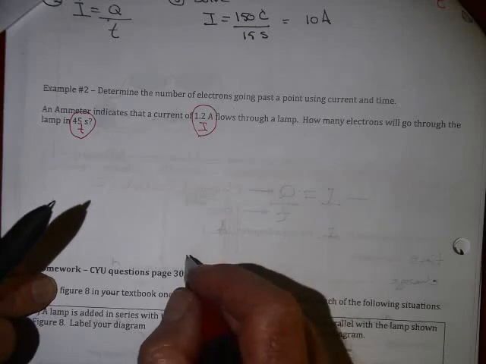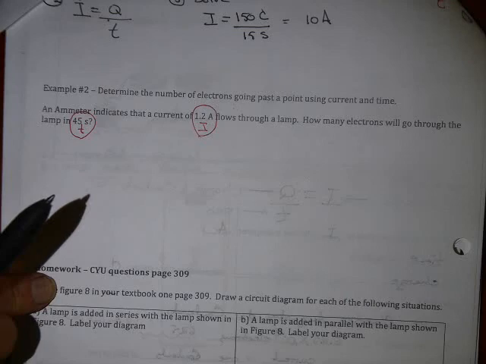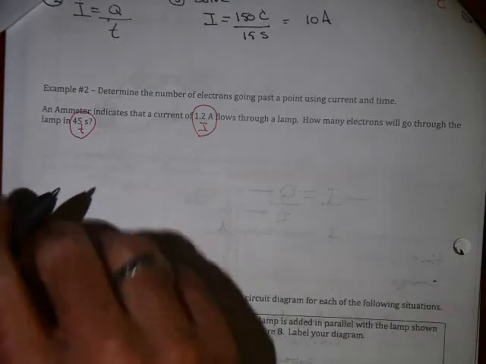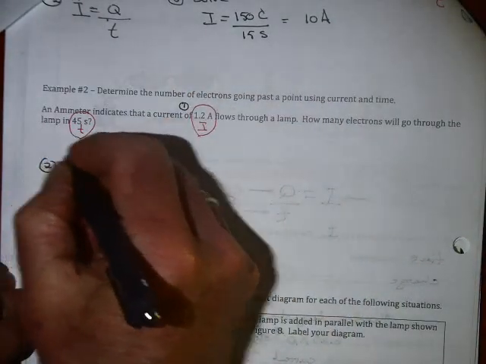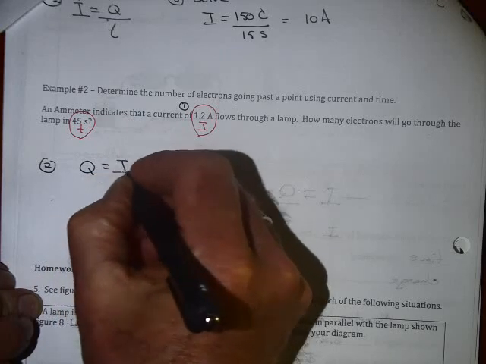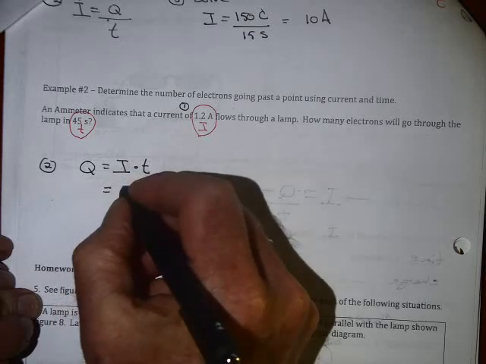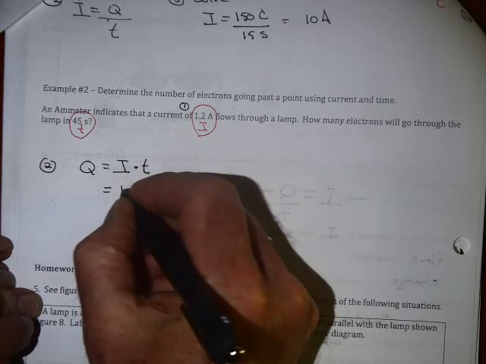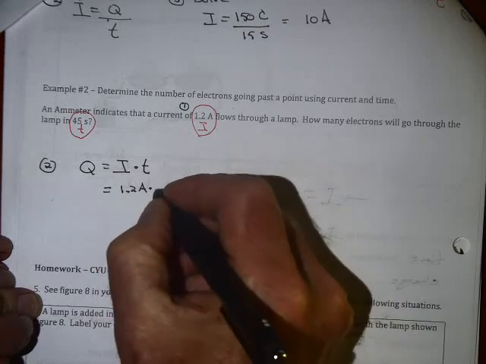So let's solve for charge. So this is step one. Step two is the equation. Charge is equal to current times time, which is equal to 1.2 amps times 45 seconds.